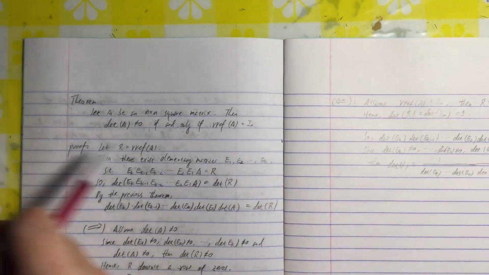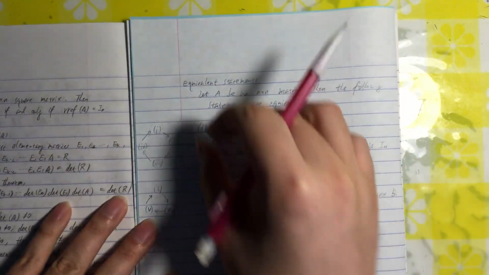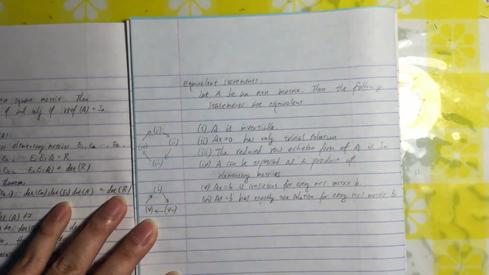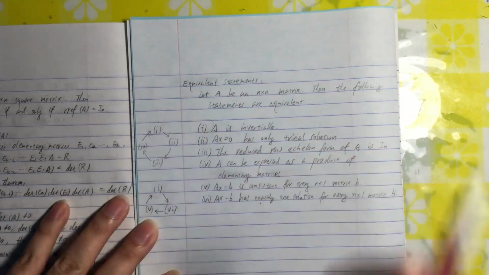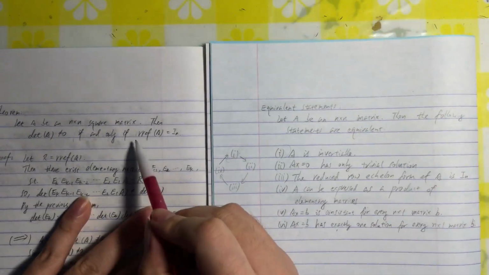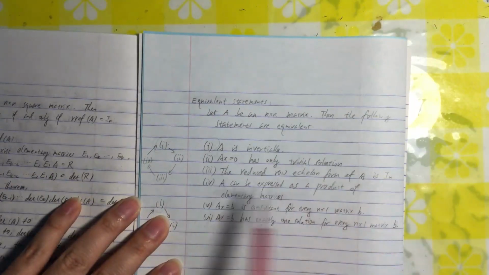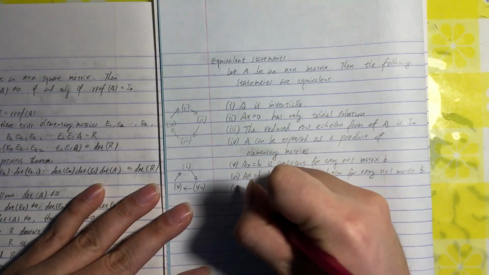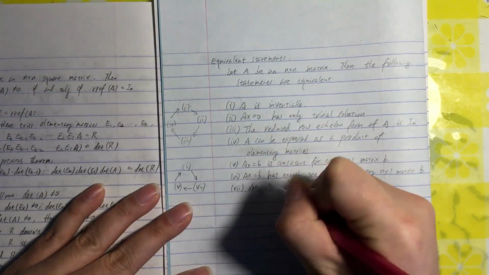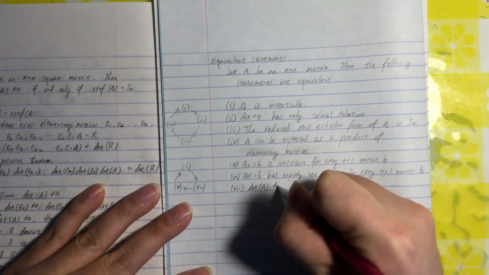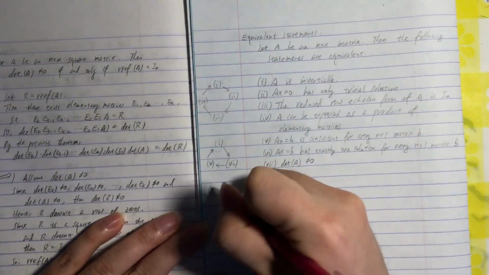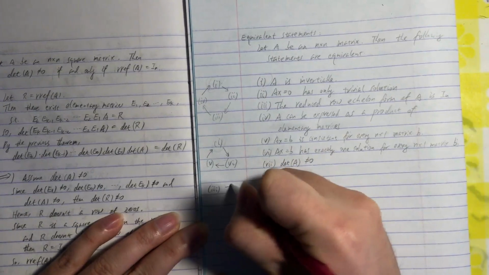Next, let me remind you of the equivalent statements. Equivalent statements says all these 6 statements are equivalent. If one of them is true, then they are all true. If one of them is false, then they are all false. Here, reduced row echelon form of A is the identity matrix. That's statement 3. Now, if I add one more statement, called statement 7, that determinant of A is not 0, we know that statement 3 is equivalent to statement 7.